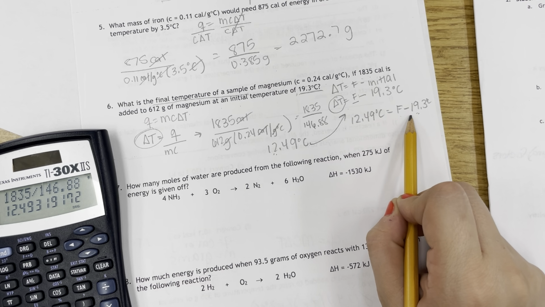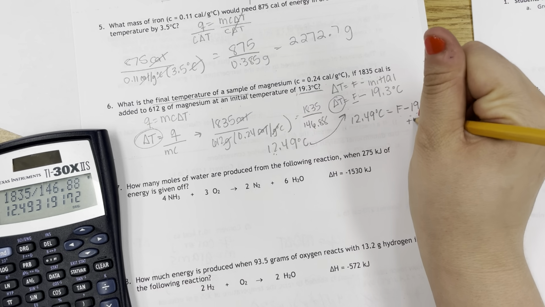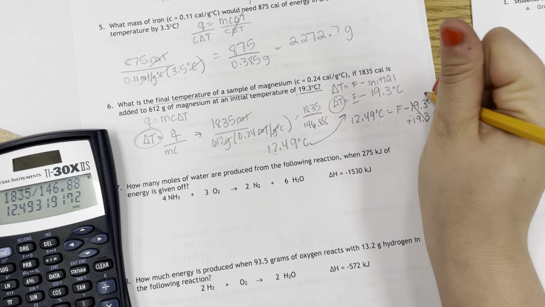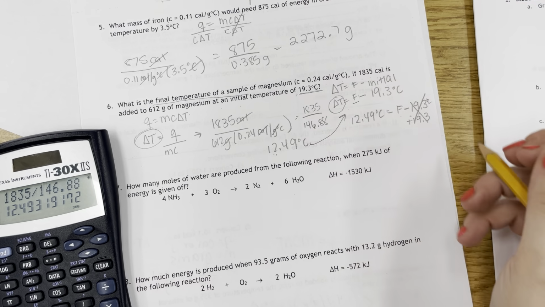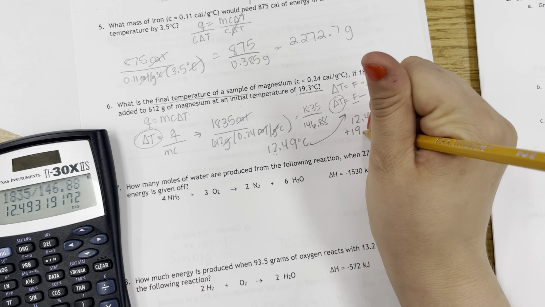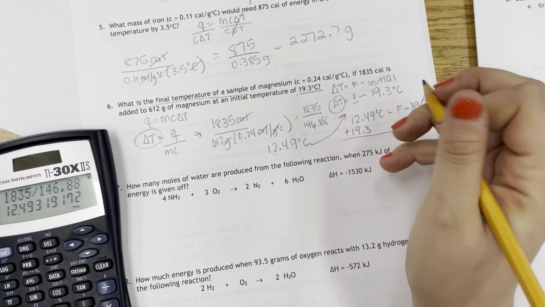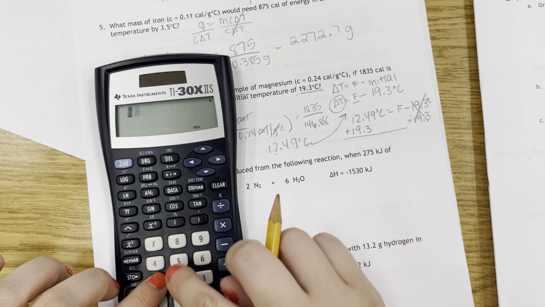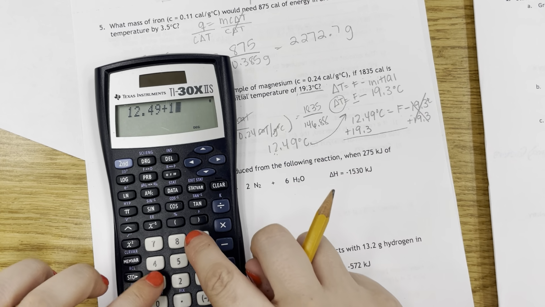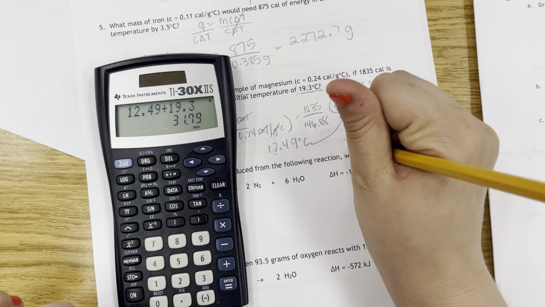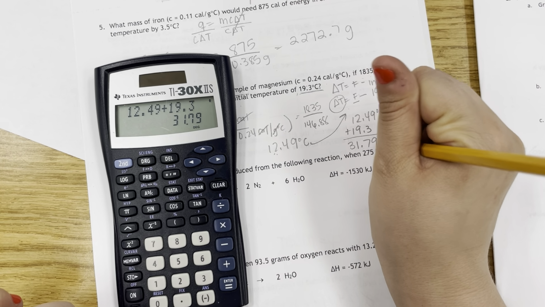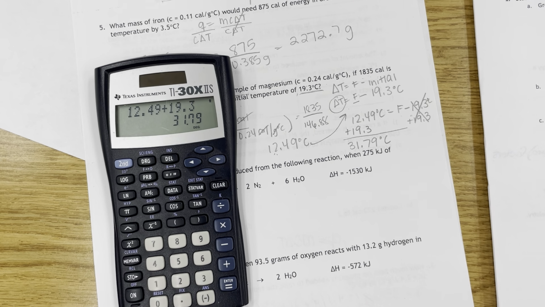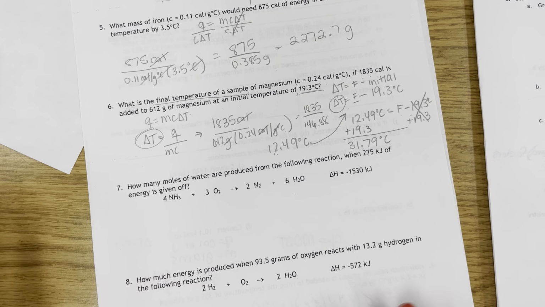Because this is subtracting, you're going to do the opposite, so you're going to add 19.3. This will cancel. What you do on one side, you got to do to the other. So plus 19.3. So your total will be 12.49 plus 19.3. So your answer is 31.79 degrees Celsius. Okay, that's it for this portion.